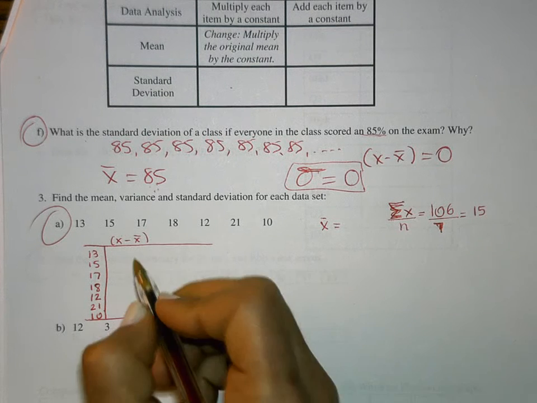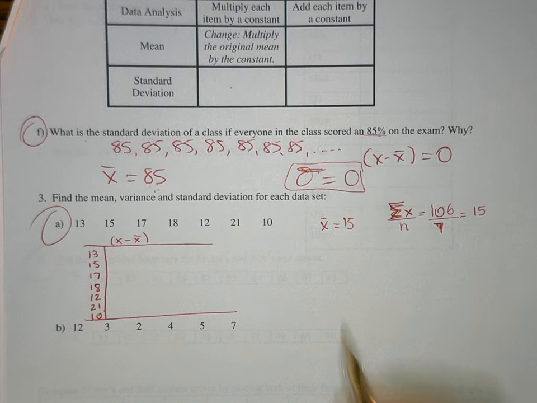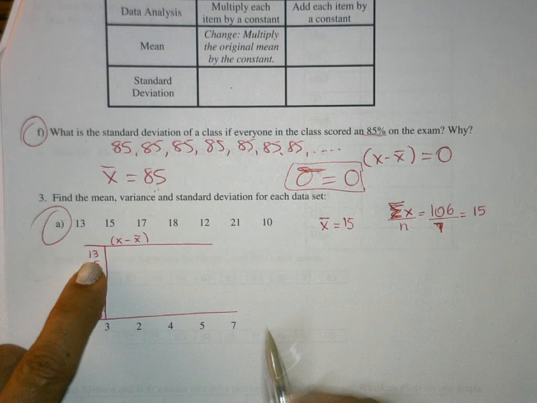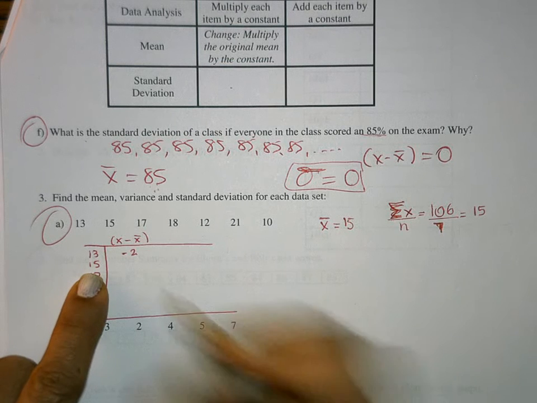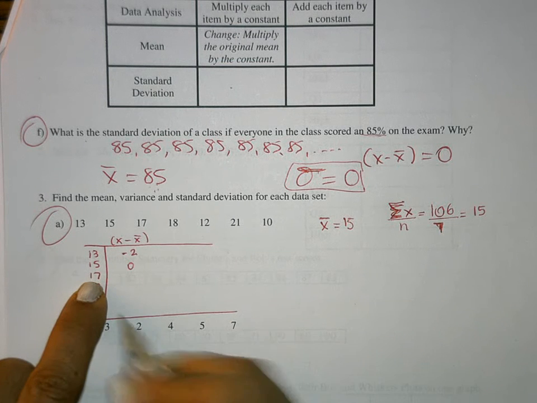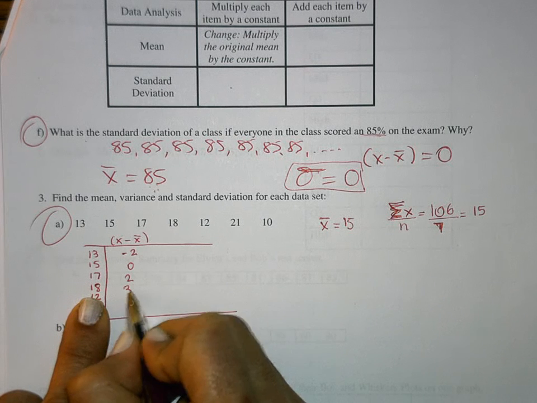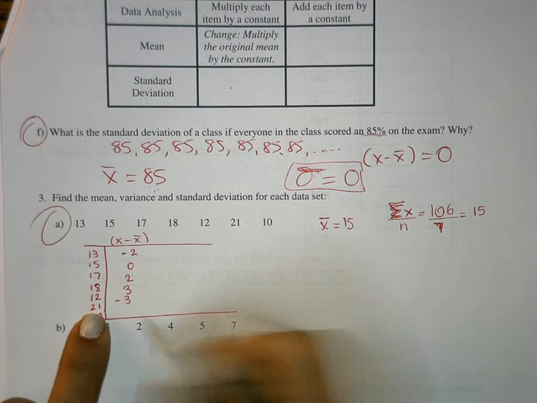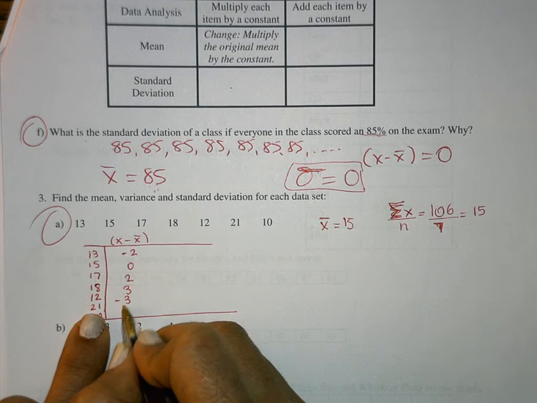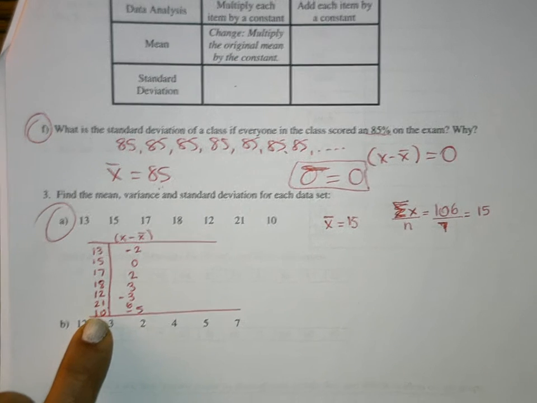Because now I'm going to subtract 15 from all of these numbers. My x bar is 15. So I'm going to subtract my average x bar from every single one of them. 13 minus 15, that is a negative 2. 15 minus 15, that is a 0. 17 minus 15 is a 2. 18 minus 15 is a 3. 12 minus 15 is negative 3. 21 minus 15 is a 6. And 10 minus 15 is a negative 5. Barely able to fit in there.